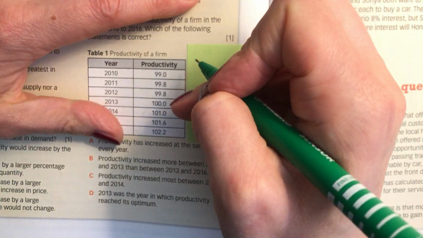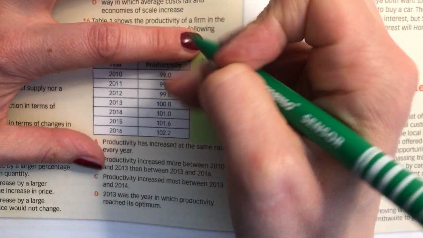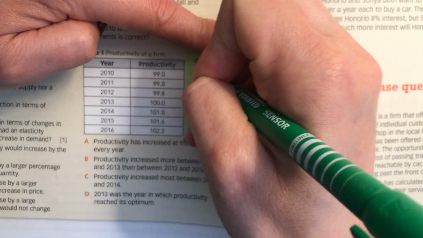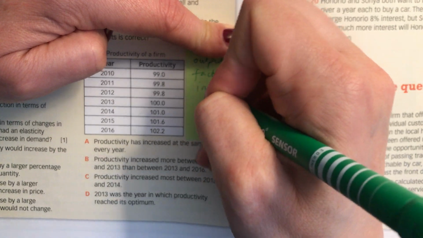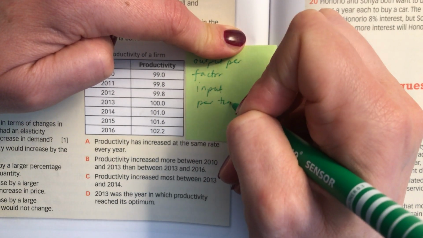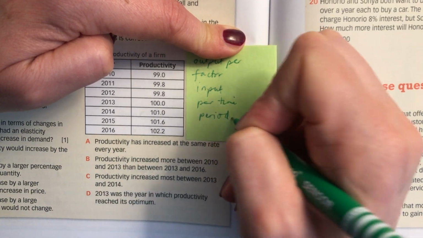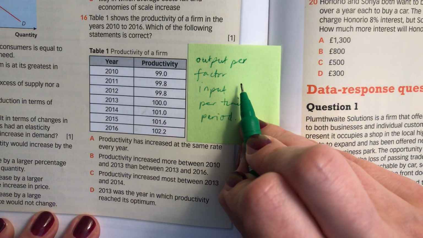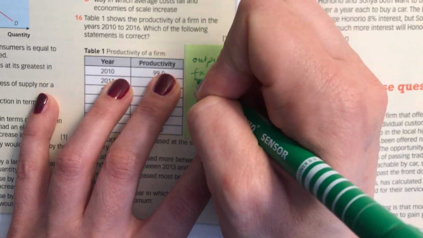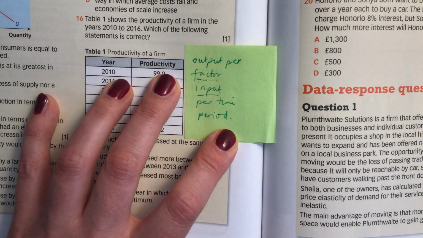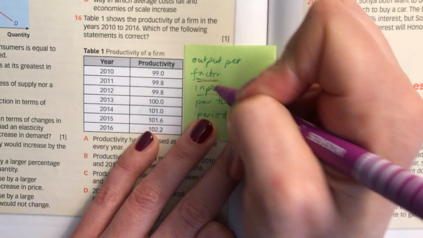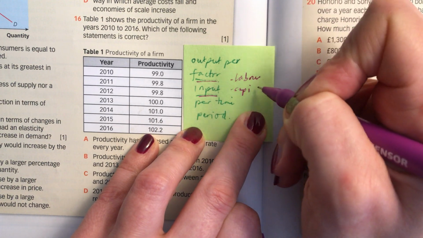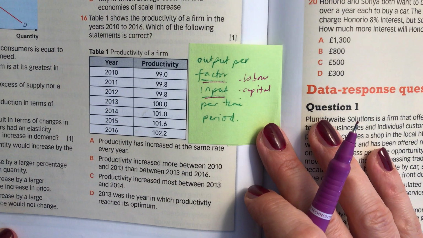First of all, let's just make sure that we understand the definition of productivity. It is output per factor input per time period. It's quite a long definition, but what it's showing you really, productivity, is when you put something into your business, so when you have a factor input, and that might be something like labour, or it might be something like capital. It's showing what you get out from that thing that you've put in.